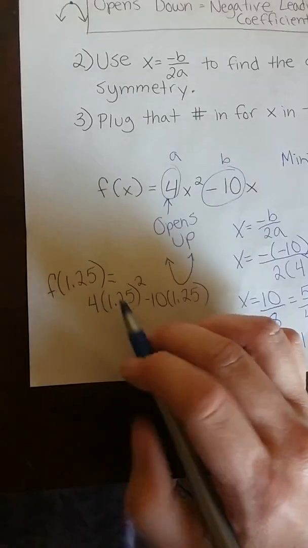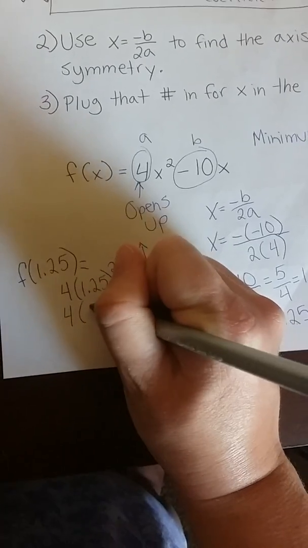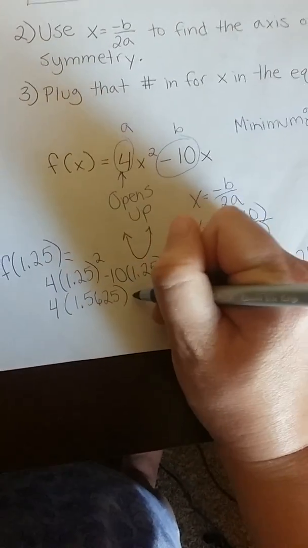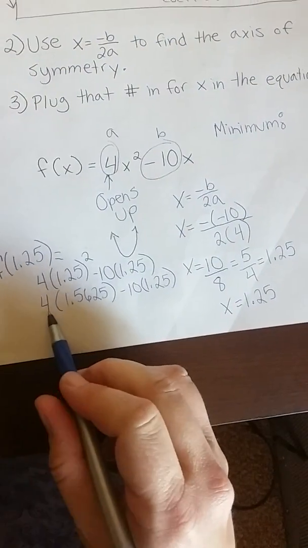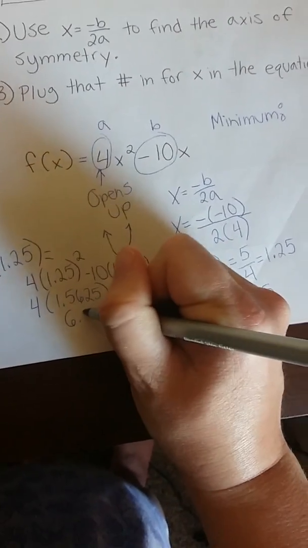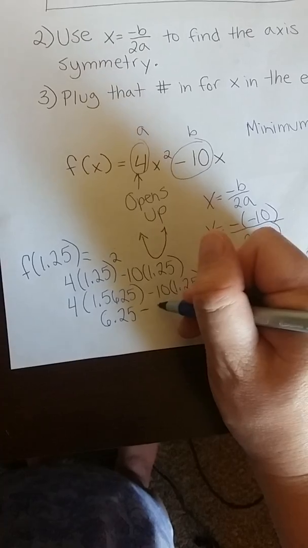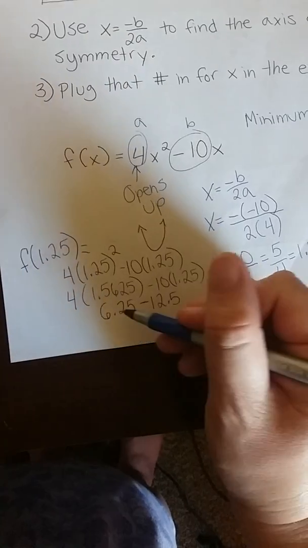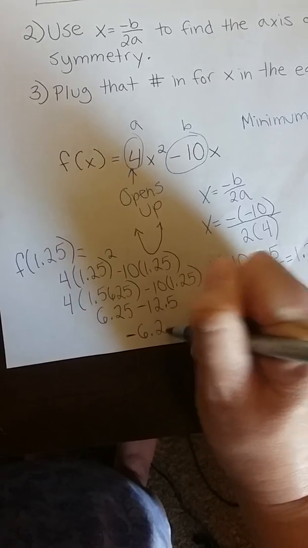So now we're simply going to figure out what these equal. So I'm going to do my exponents first. 1.25 squared is 1.5625. Then I'm going to multiply. 4 times 1.5625 is actually 6.25 minus 10 times 1.25 is 12.5. And then I subtract those, 6.25 minus 12.5 is negative 6.25.